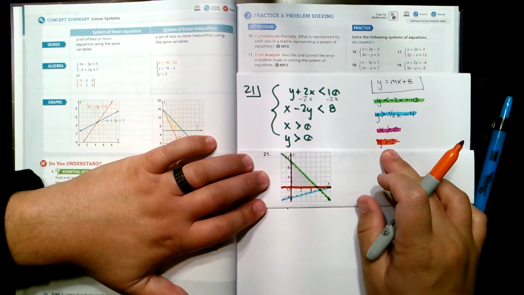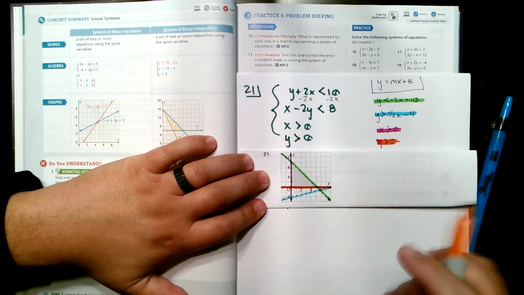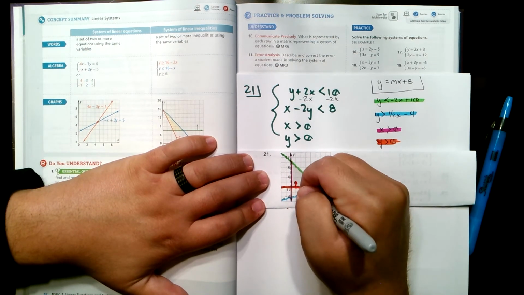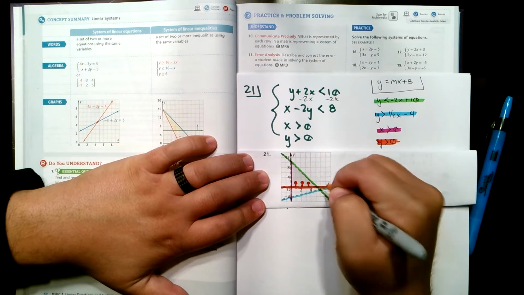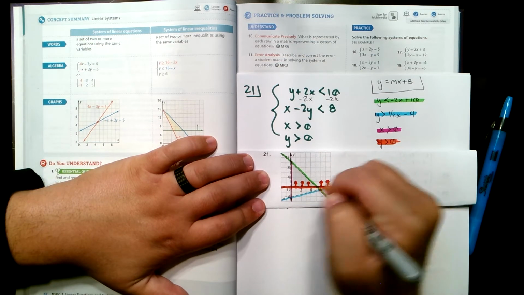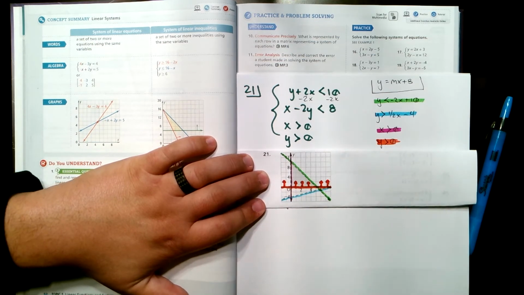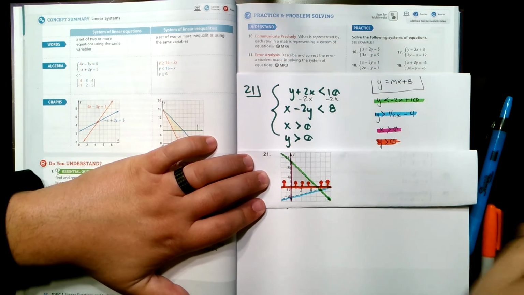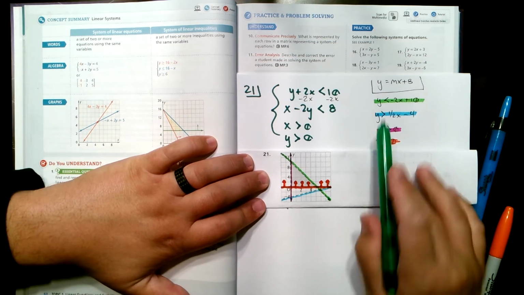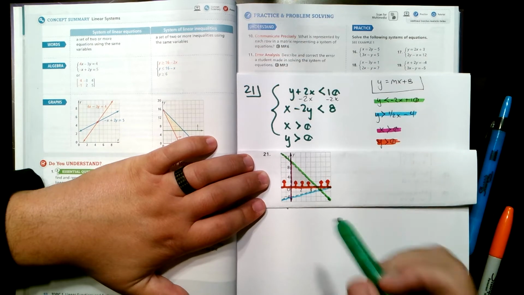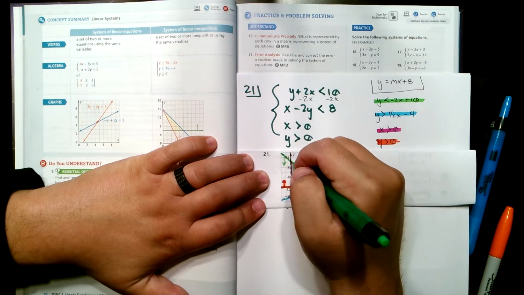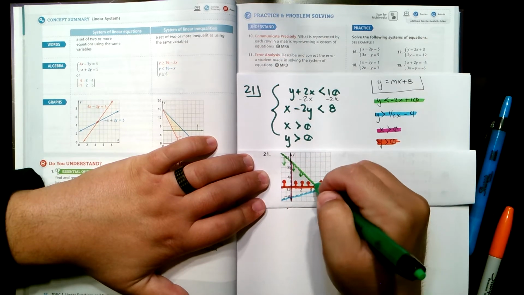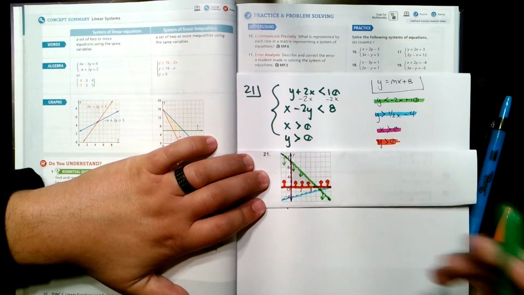And now we can kind of look and see where all this stuff is overlapping. So y is greater than 0. That means you're going to shade above it. So everything above that line. Y is less than negative 2x plus 10. So that means everything lower than that line.